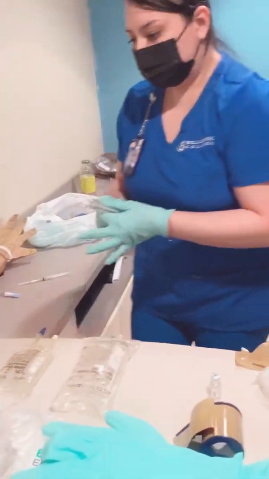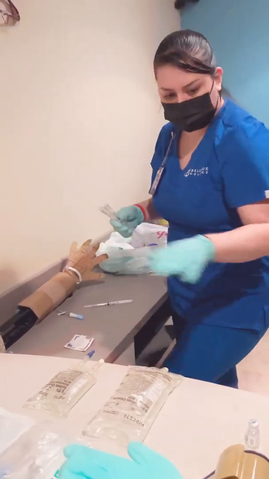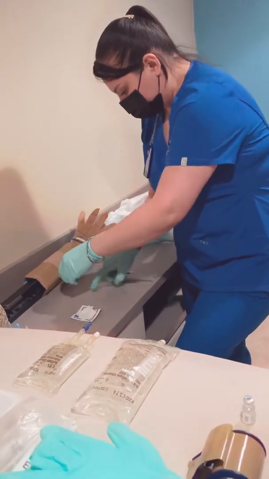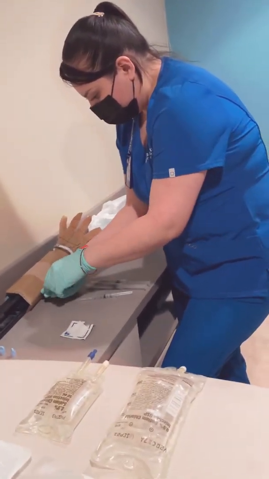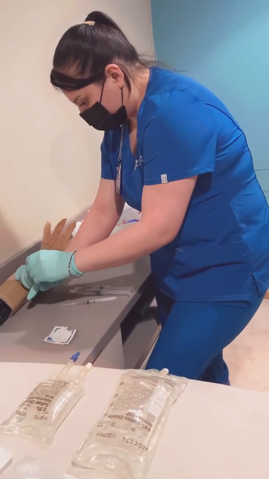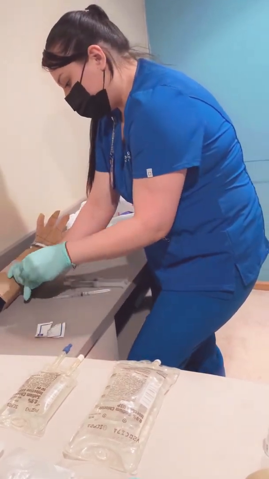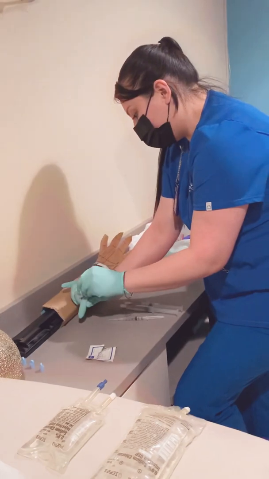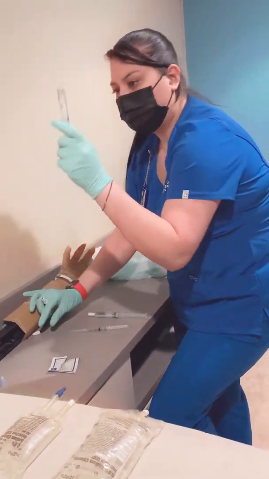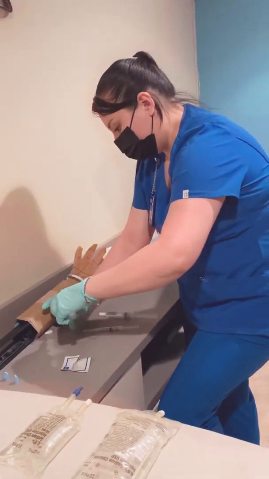Okay, so I'm going to need normal saline and alcohol swabs and some hubs. So I'm going to start off with clamping my IV site. Put it in between my non-dominant fingers. And I'm going to swab the hub for 30 seconds with an alcohol wipe. Grab my normal saline syringe. And I'm going to attach it to the hub, sterile technique.